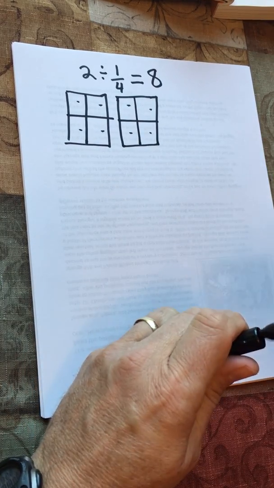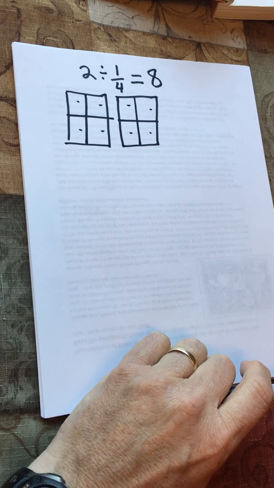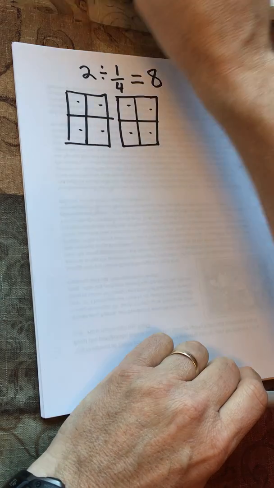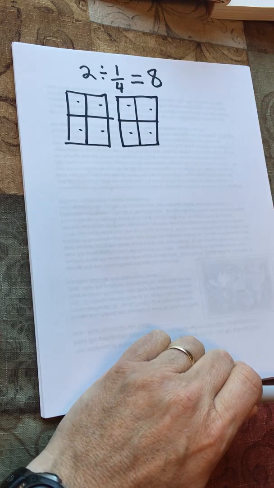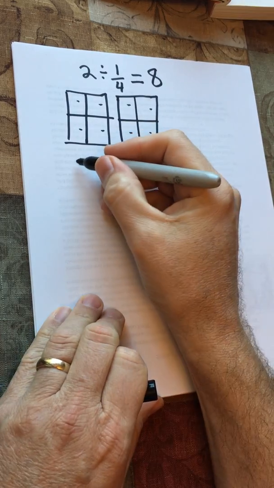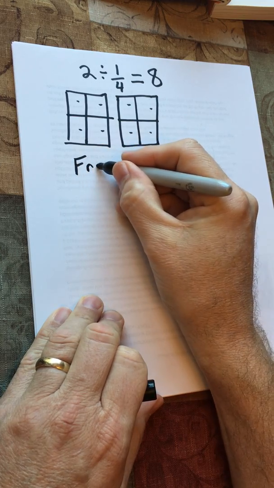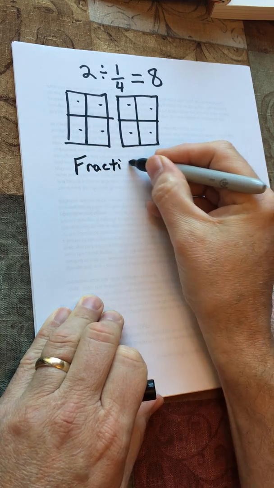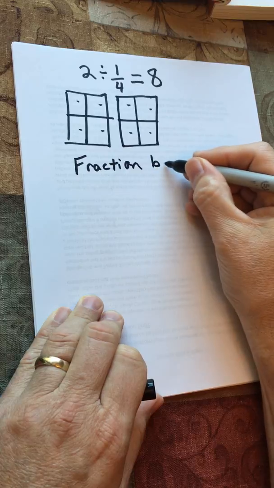Another way that they do this is they also have where you are dividing something that is a fraction. So we're going to do a fraction by a whole number.